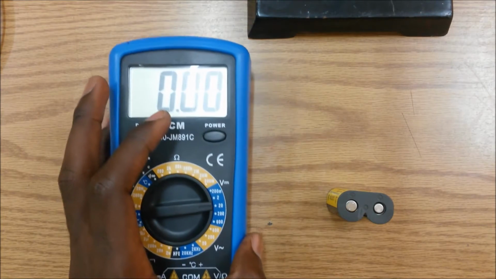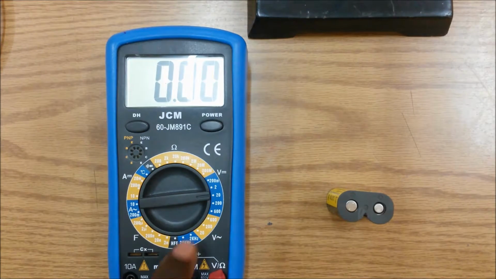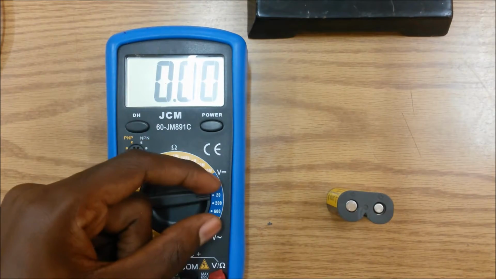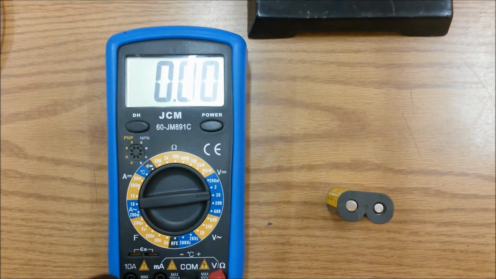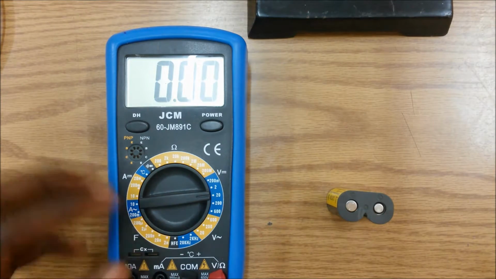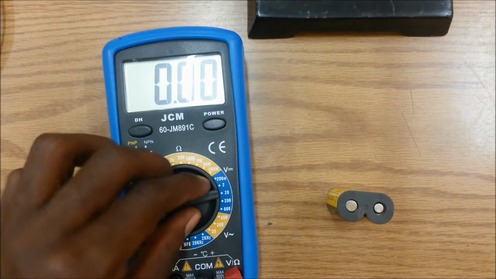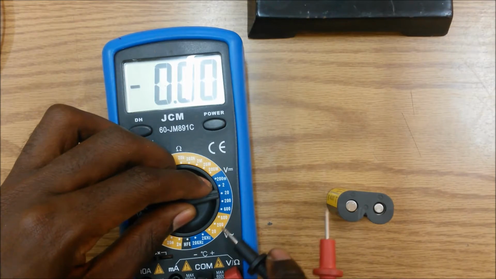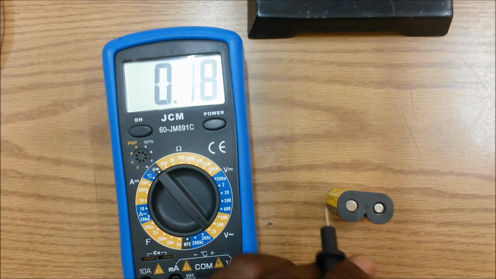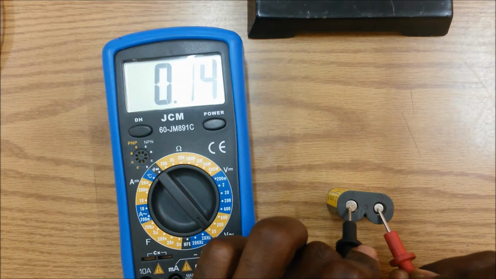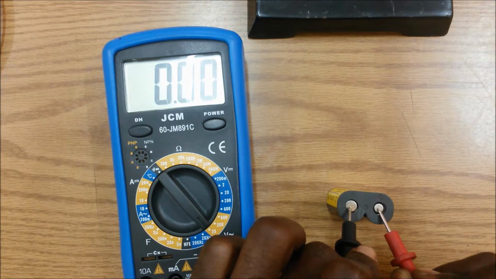Now the important thing about placing the pointer on the right section of the multimeter is that it will allow you to get an accurate reading, because if we were to place the pointer down at the alternating voltage section and try to measure the voltage again, we would get an incorrect reading, right?